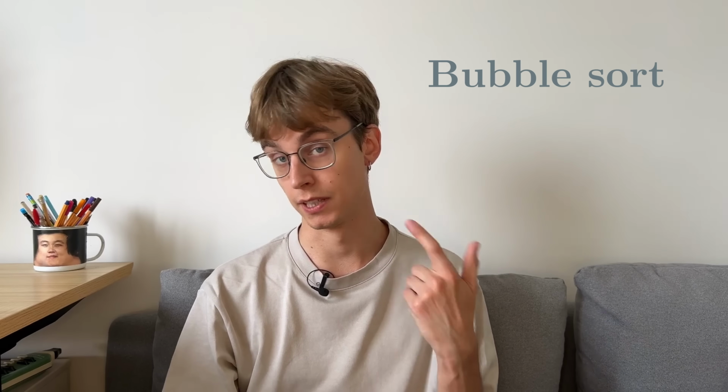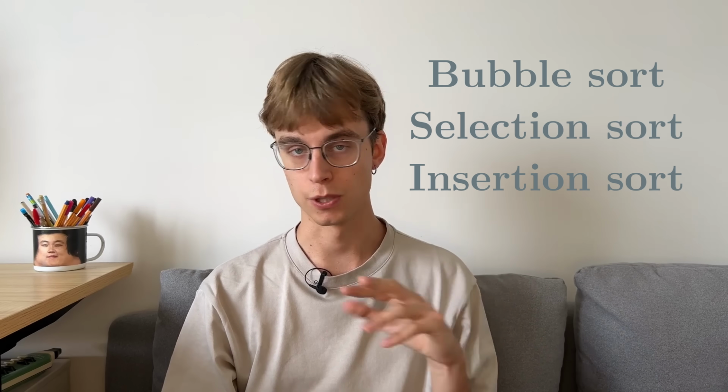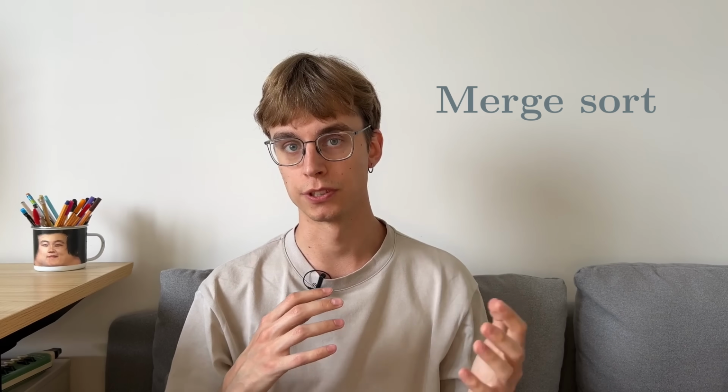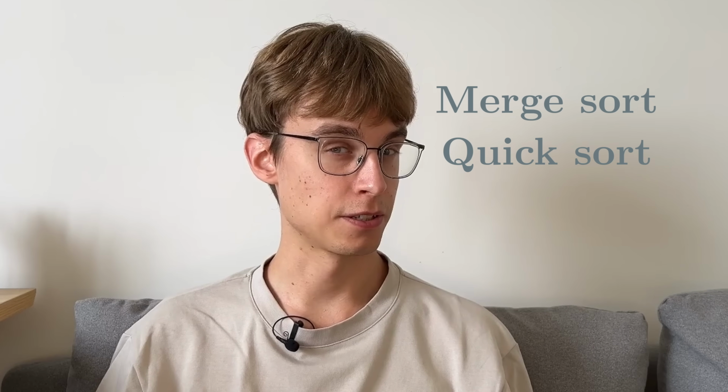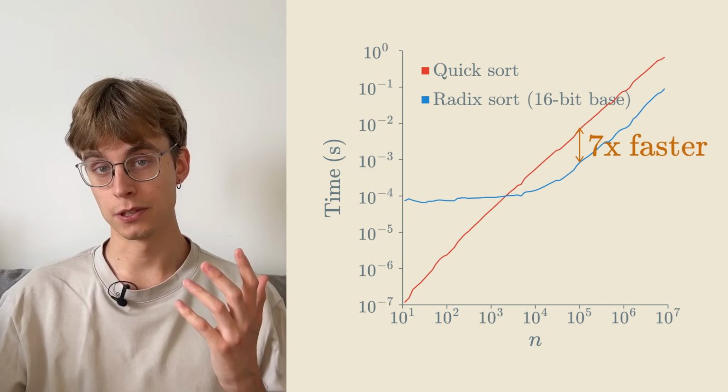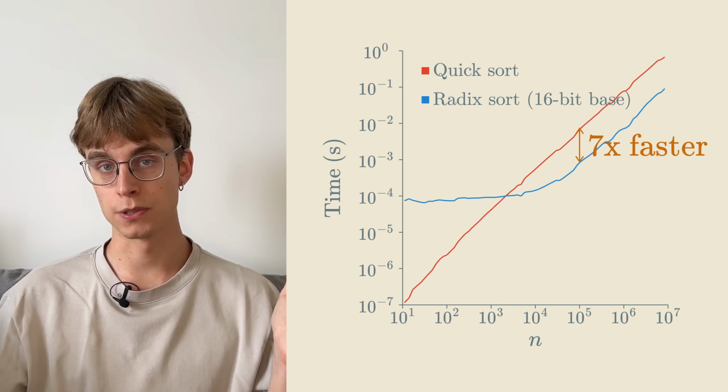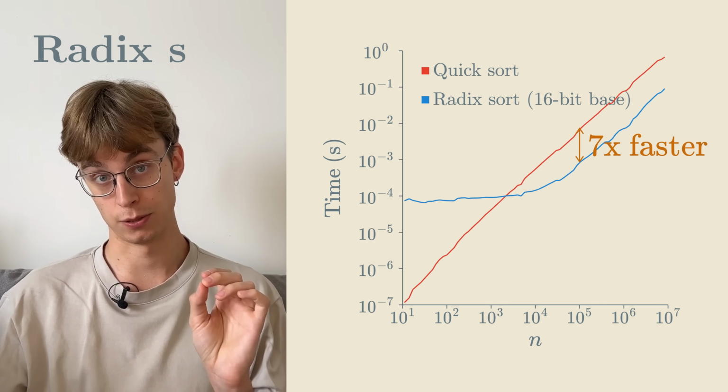He's right. Algorithms that run in quadratic time, like bubble sort, selection sort, and insertion sort, just won't cut it for a million numbers. That's why in practice we rely on near linear time algorithms like merge sort and quicksort. But can we go even faster? Actually, yes. We can solve the problem about 7 times faster using a really neat algorithm called Radix sort.